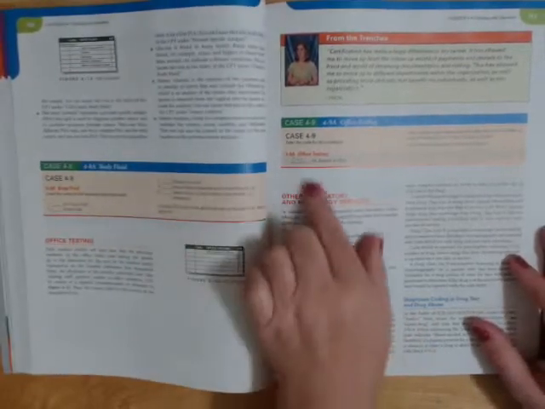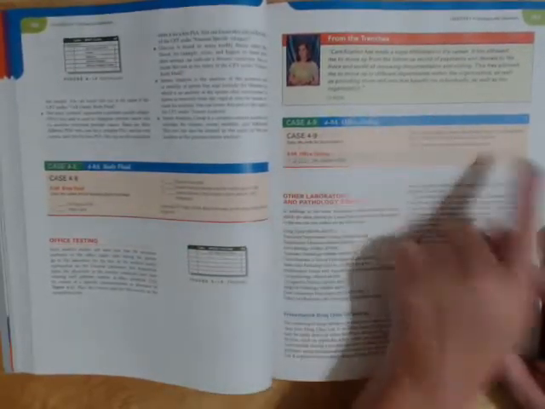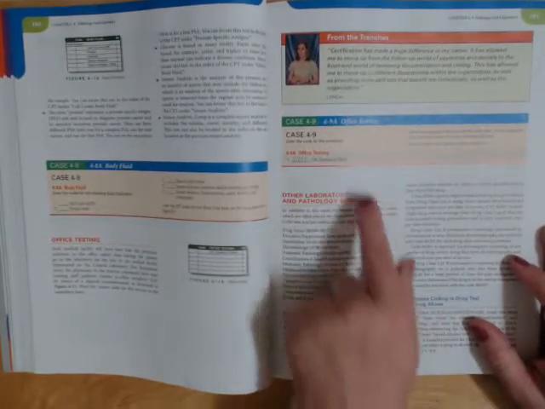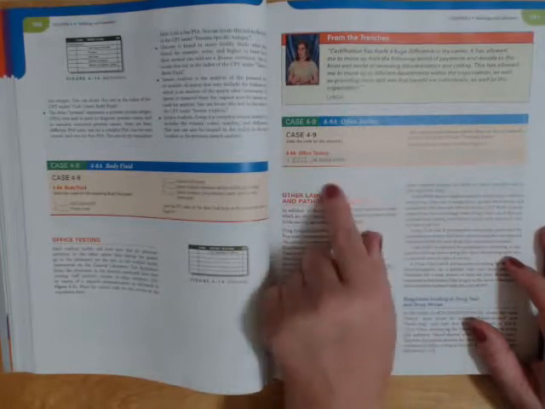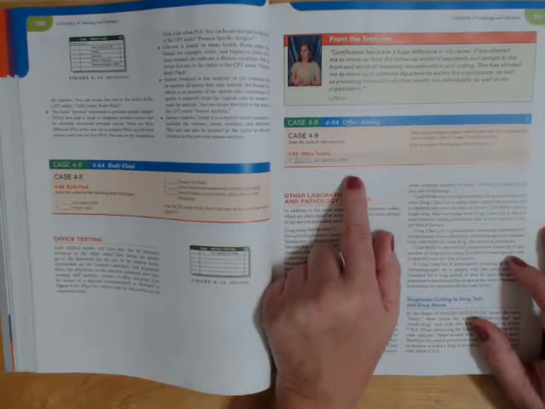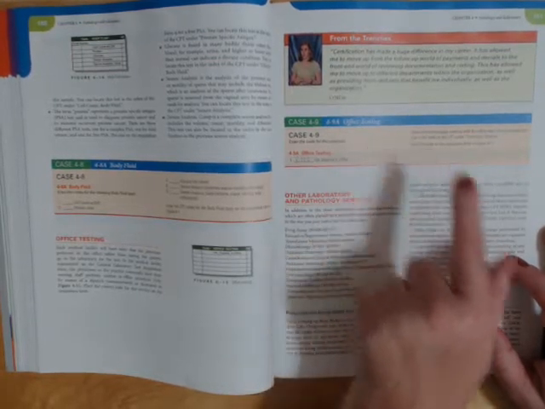Okay, now starting on 4.9, I'll talk a little bit about each of the exercises. This is an office testing of a UA dipstick. This is probably the most common urine test done in the offices, the UA dipstick.